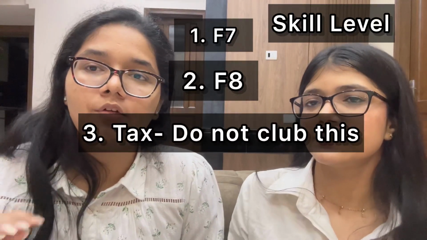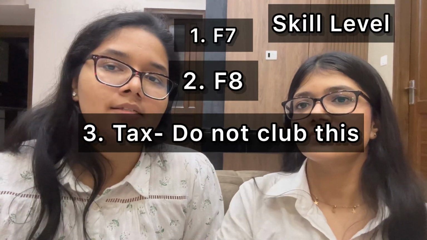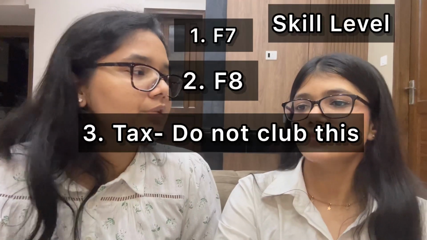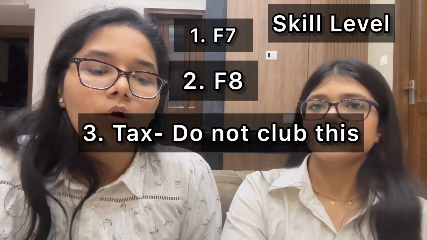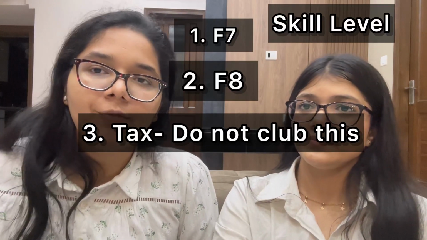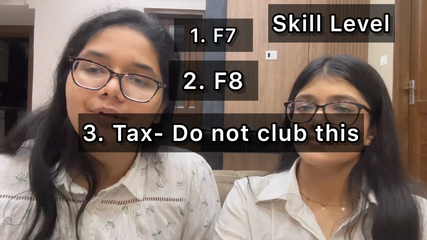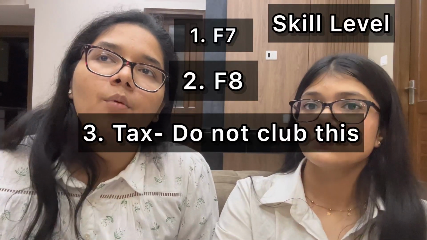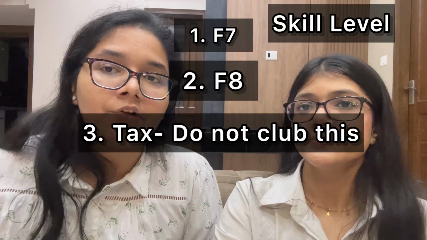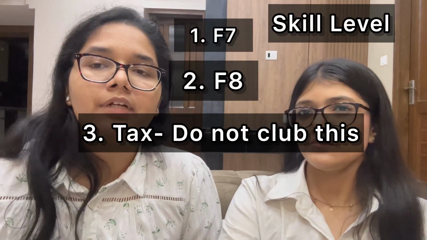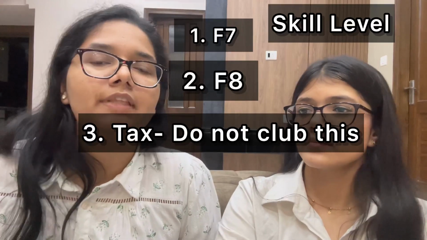Once you're done with these two papers, you can go for taxation. In our opinion, don't go for combinations with taxation, because taxation in itself is a lengthy paper. Even though it's not difficult, a lot of topics are there in the syllabus, and you have to remember the tax rules. Even though you will be given the sheet which has all the allowances, there are still smaller details that you will have to remember when giving the exam. So just try to give it as a separate paper, not combined with anything.